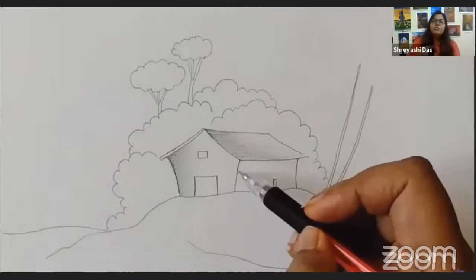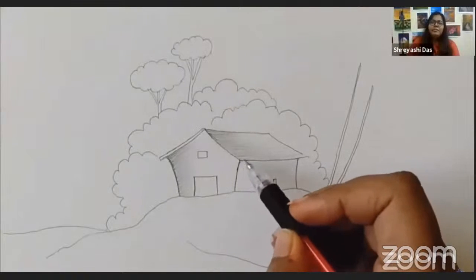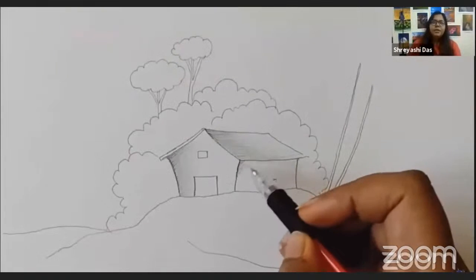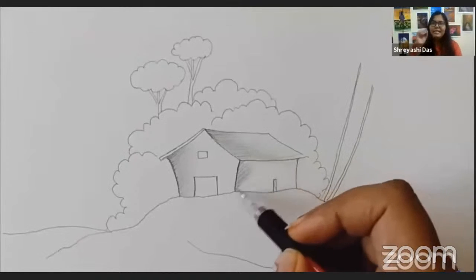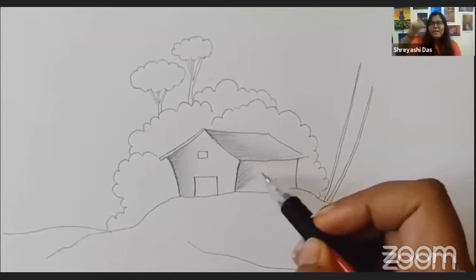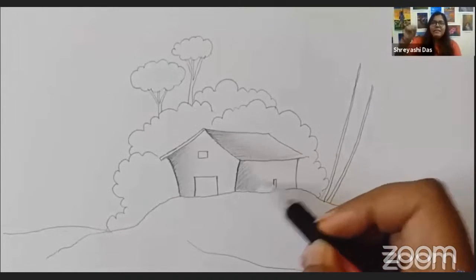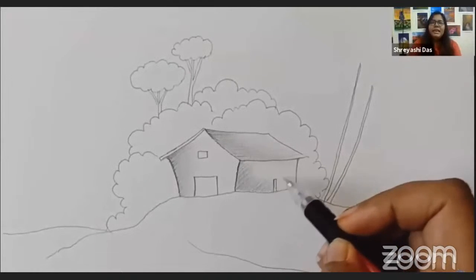So for this also our strokes will be angular like this, like a tick. See, same thing. Don't apply too much pressure on your pencil. These are very, very light strokes. Pressure is applied just at the beginning, just as if you're making a tick. That's all. Same thing.